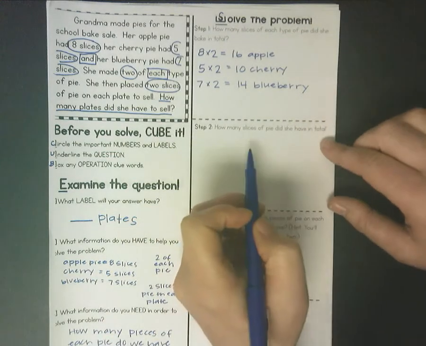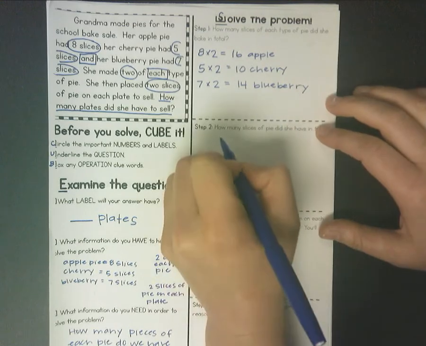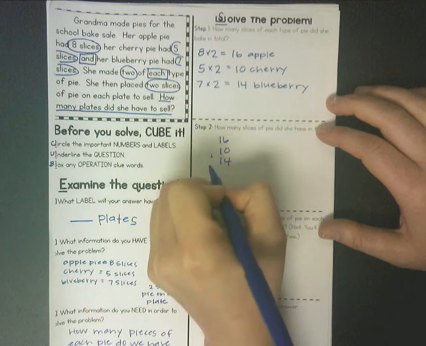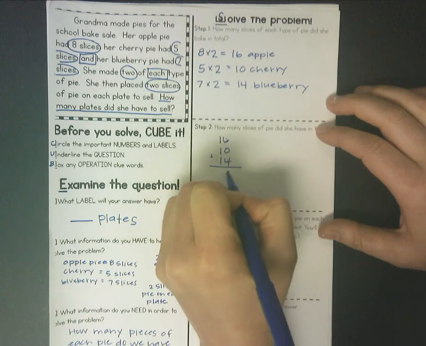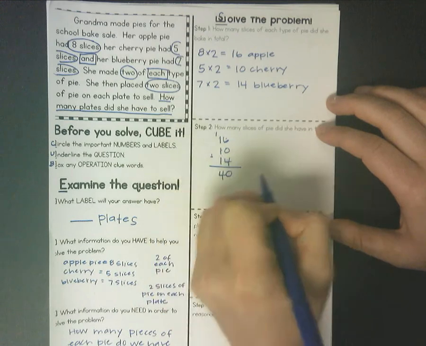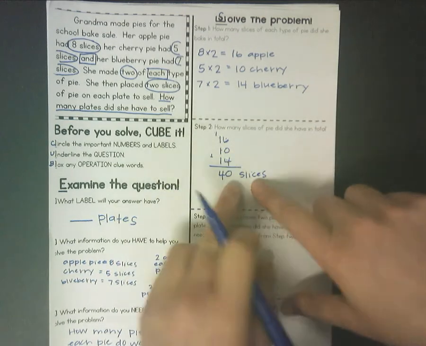Then, how many slices of pie did she have in total? So if she had all those pie slices, we're going to add them up. 16, 10, 14. I know 6 plus 4 is 10, and then plus 10 is 20, plus 10 is 30, plus 10 is 40. And I'm going to label it, because that's really important, 40 slices. So all together, she had 40 slices of pie.